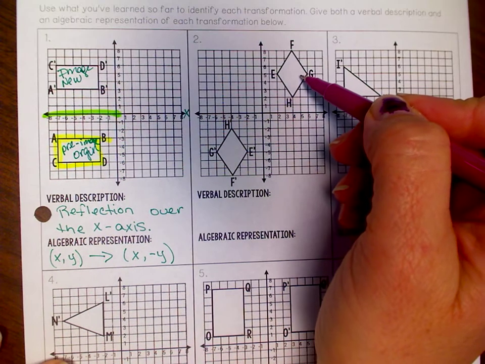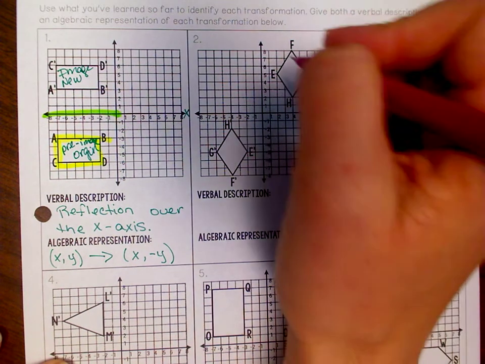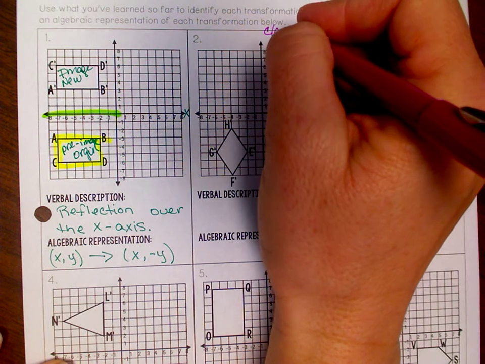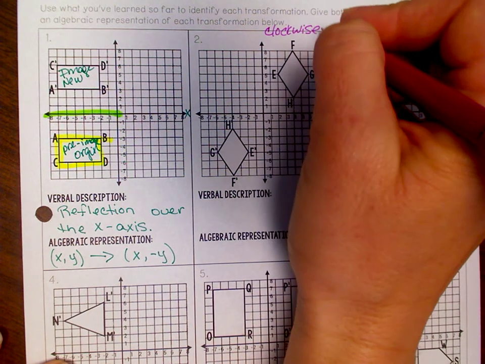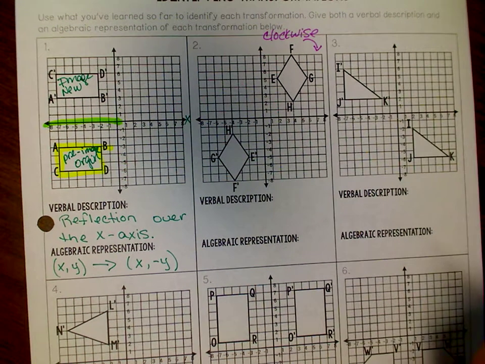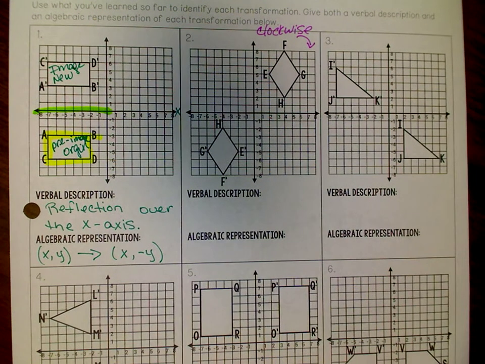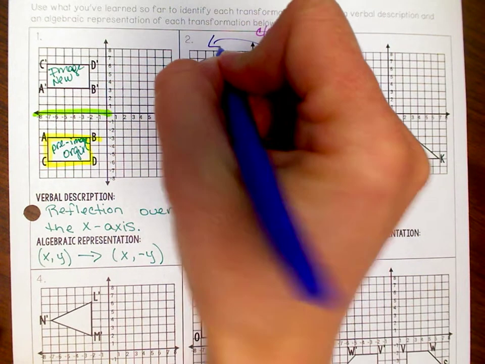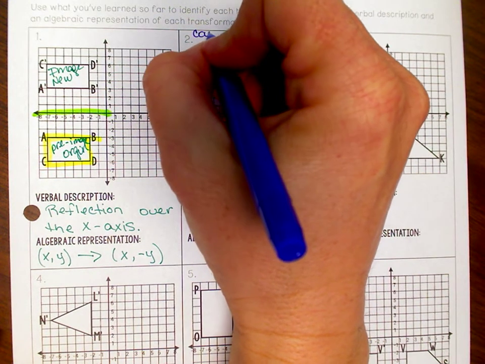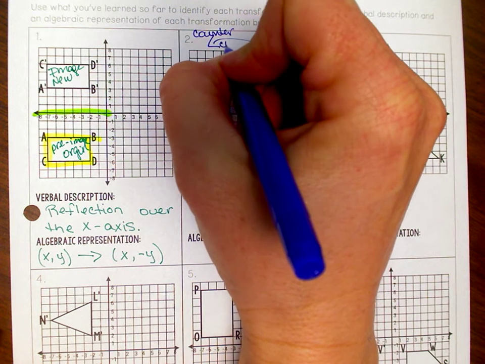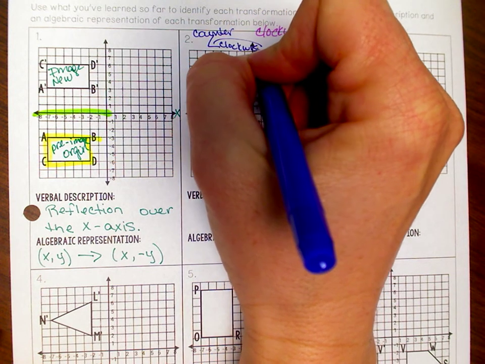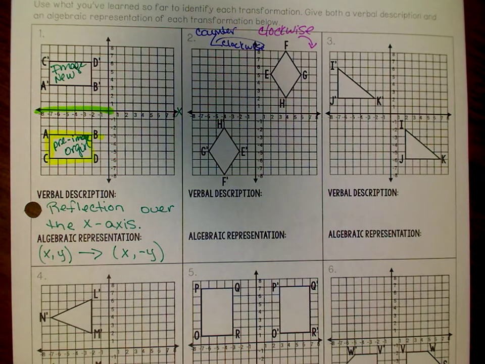If we start here and we rotate clockwise, you're going that way, the direction of a clock. Counterclockwise, if it went that way, it would go opposite of what the clock goes. Again, this is just review. We've learned all of this.